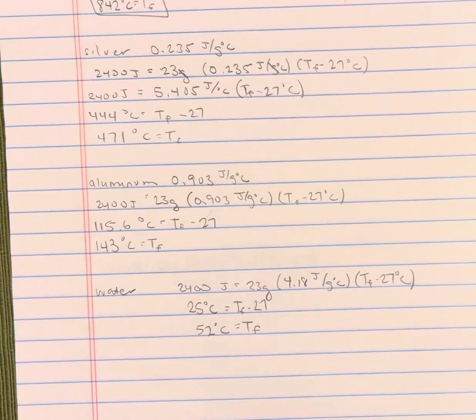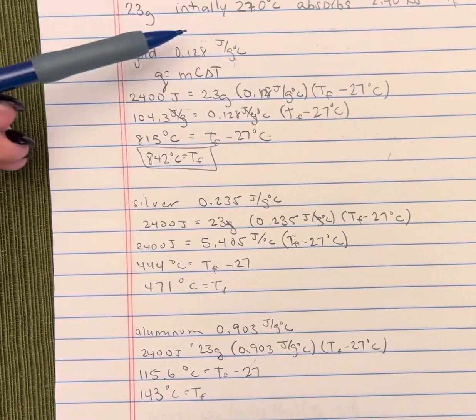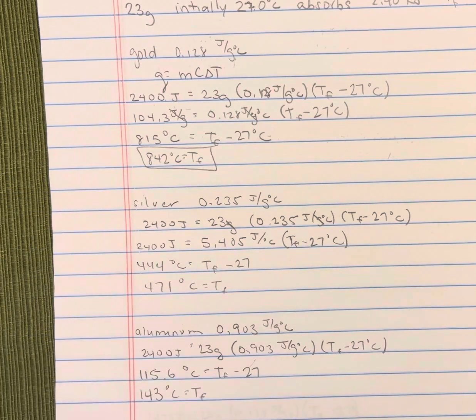So as you can see here, through all four of these, the specific heats got progressively higher. So our final temperatures got lower and lower.